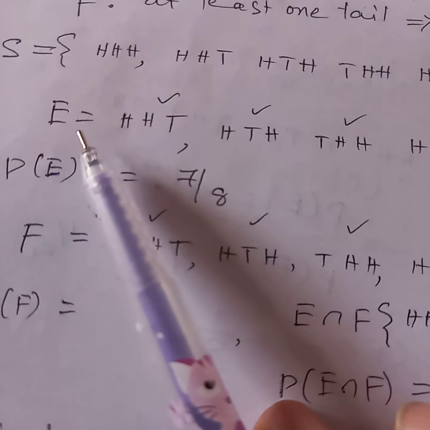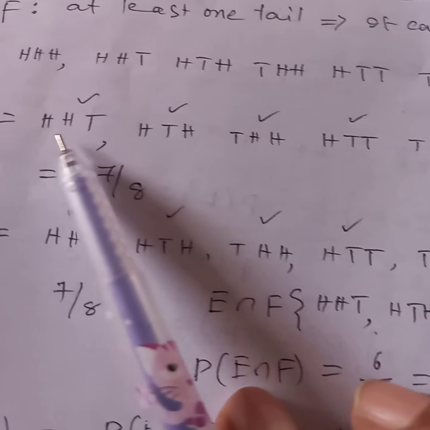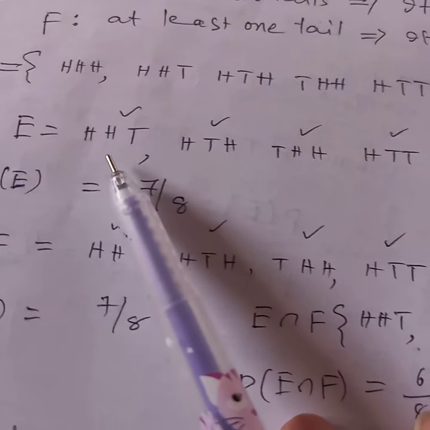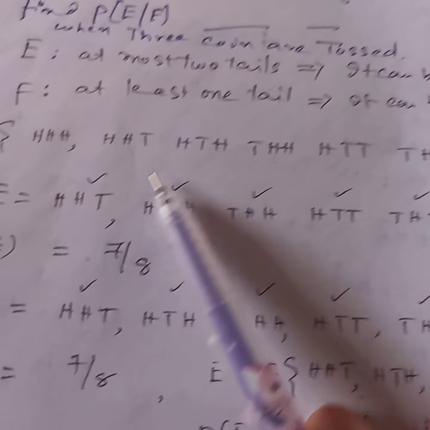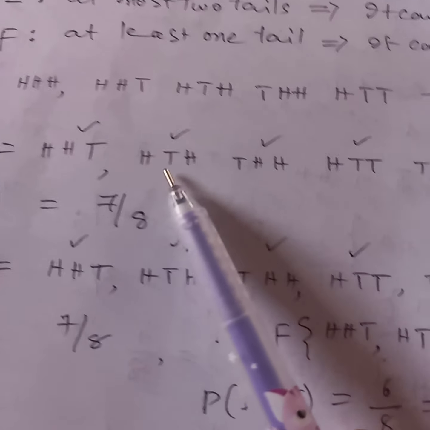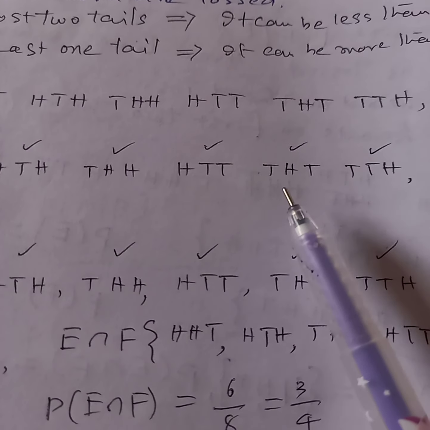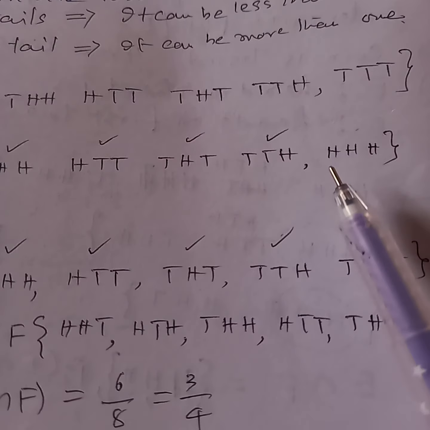Look here, E. These are the elements according to that rule. At most 2 tails. There can be one tail here, one tail here, one tail here, and 2 tails here. It cannot be more than 2 tails, and it can have no tail at all, so that's also possible.